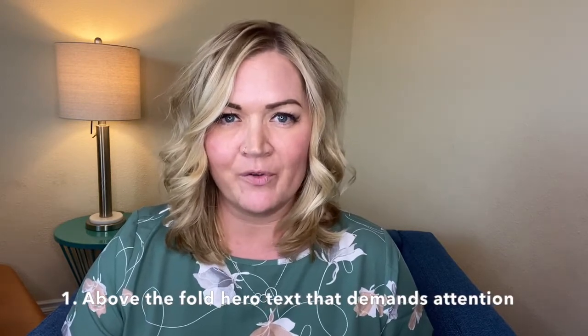So there are 5 elements of a high converting landing page. The first one is to have text above the fold that demands attention. So whatever copy you're showing before someone starts to scroll needs to be focused and interesting and make them want to learn more. So if you don't have that, none of these other tips really matter. You've got to start there with really focused copy above the fold.